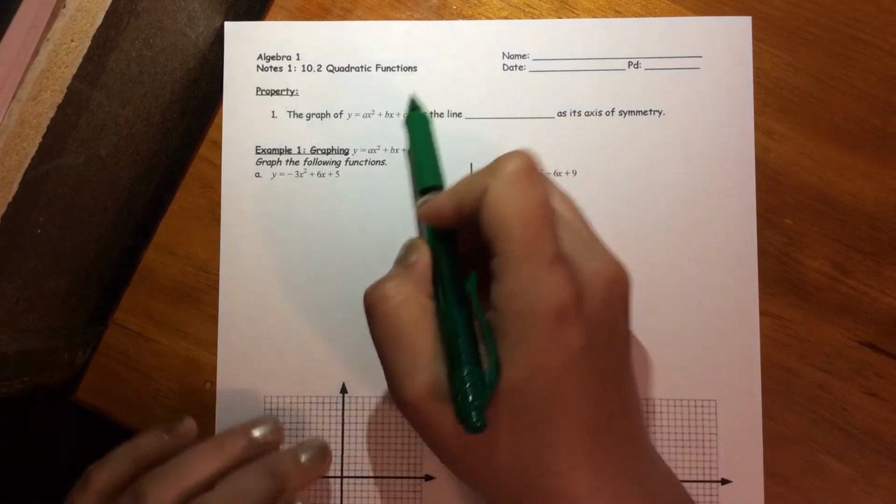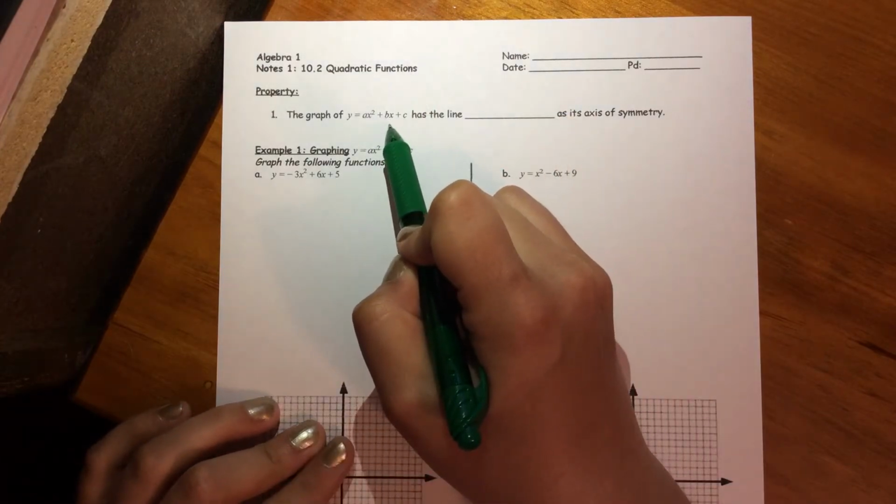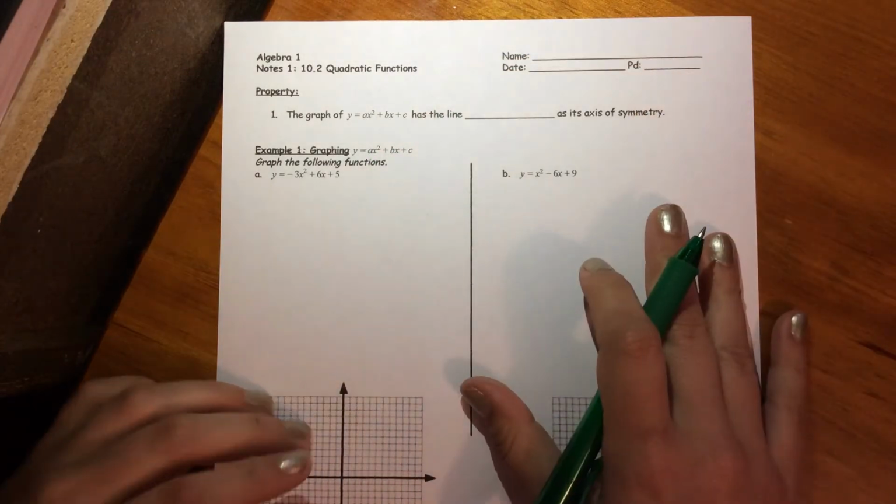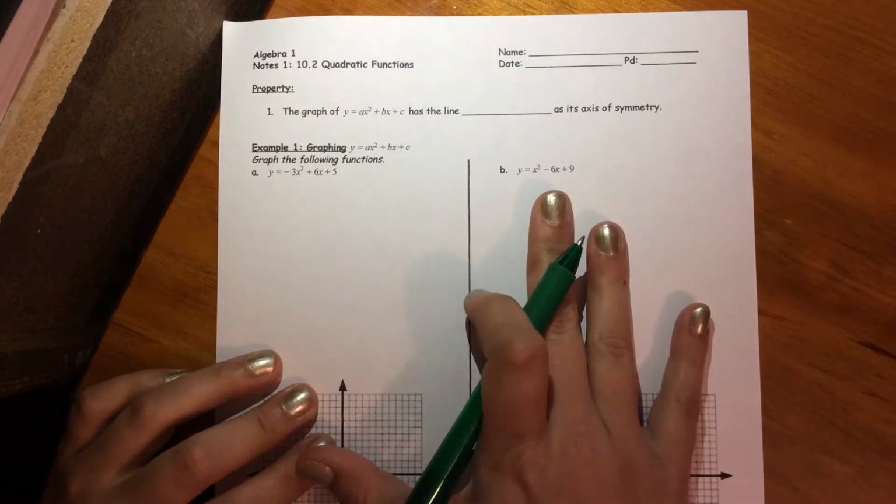Okay, so now we're talking about what happens when you have that middle term. How do we graph it? What do we do? That whole process. So that's what we're going to talk about today.